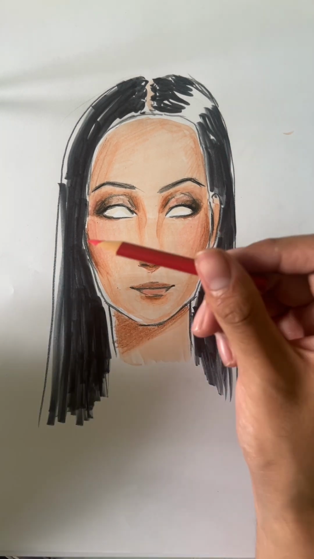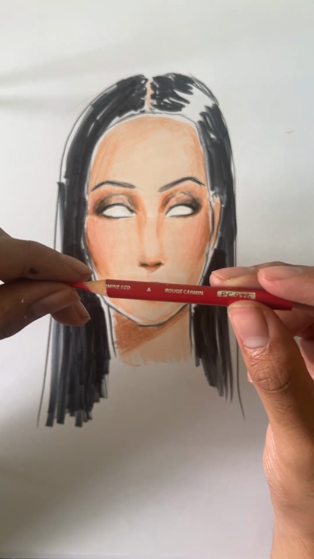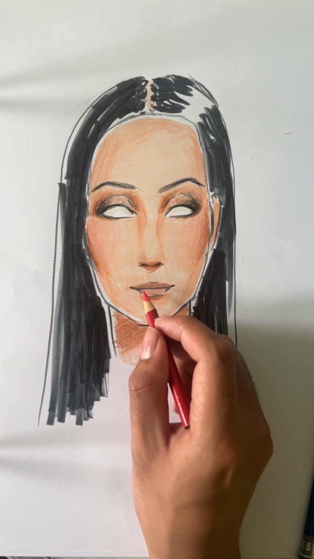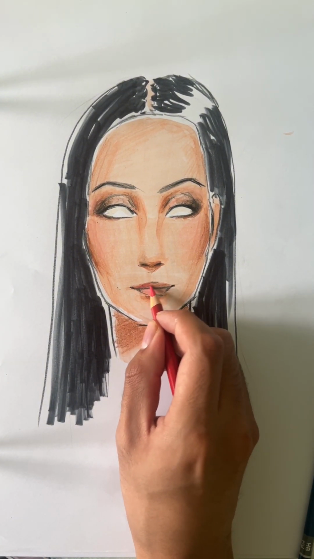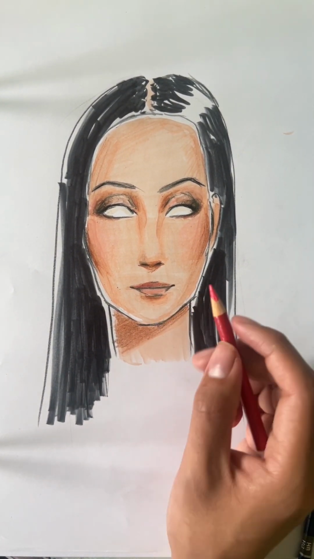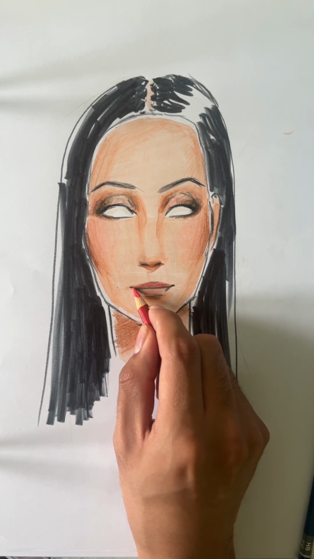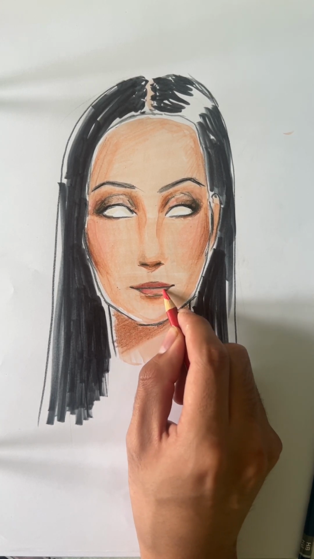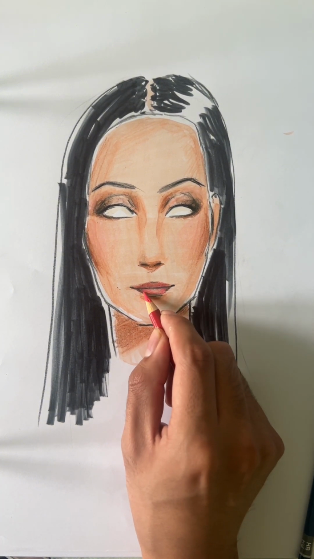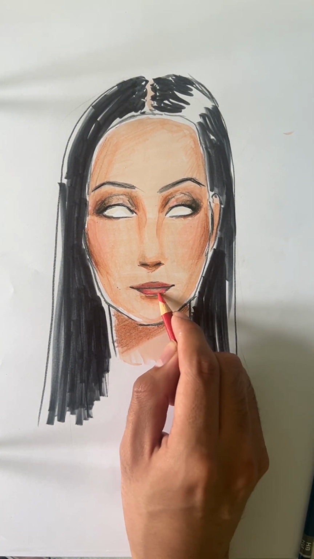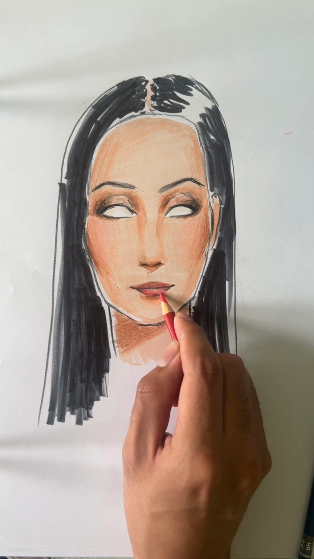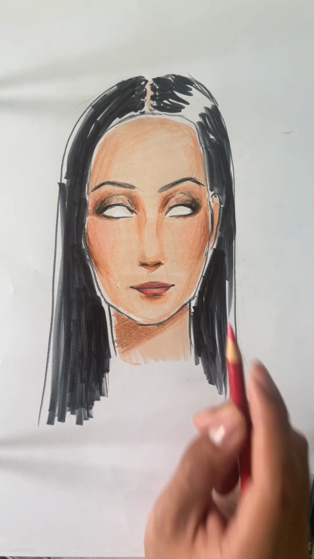And then you want to take a slightly rosier red, so I'm using carmine red, and just go over the lips slightly. Unless you're doing a really dramatic lip color in makeup, this part doesn't need to be too pink or red. And you want to kind of shadow this under part here at the lip. Gives it a really beautiful shine.